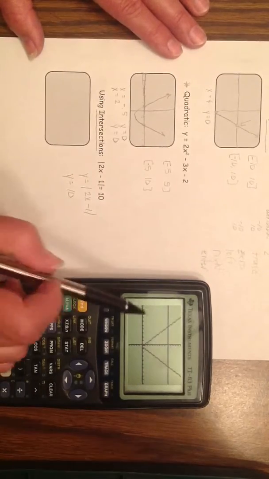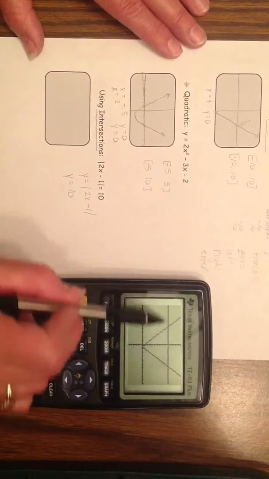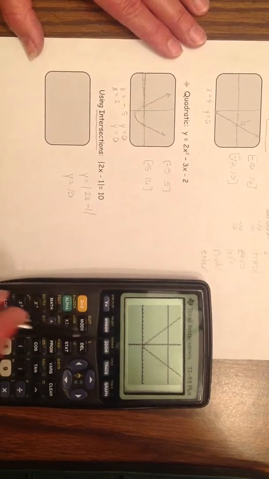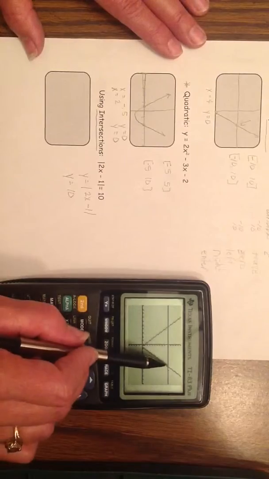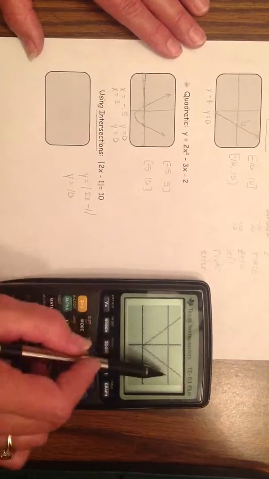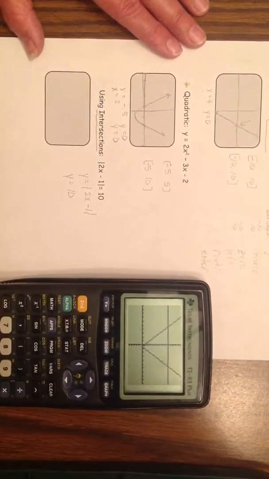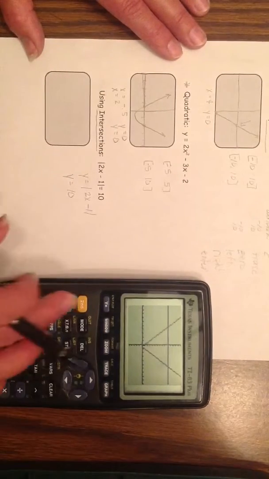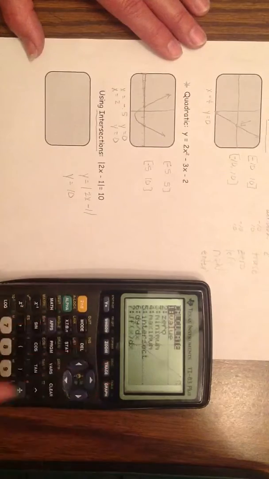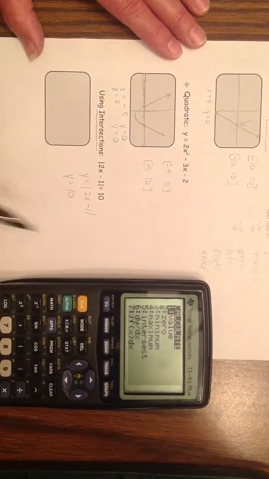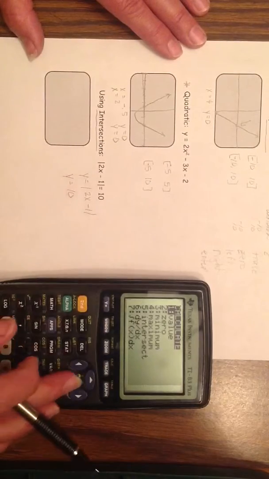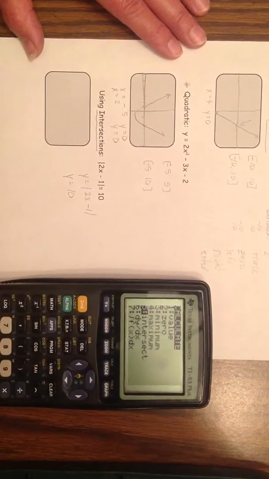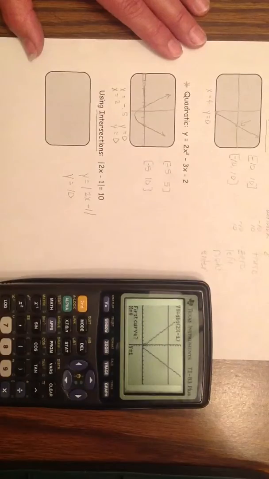Now you have a real clear picture of the absolute value graph and the horizontal line going across. Our intersections are here and here. So these are the 2 points that we want to find. We're going to do things somewhat the same but a little bit differently. We're going to start with second trace, just like we did before. However, we don't want 0 this time. We want number 5, intersect. We're looking for where the 2 curves intersect.